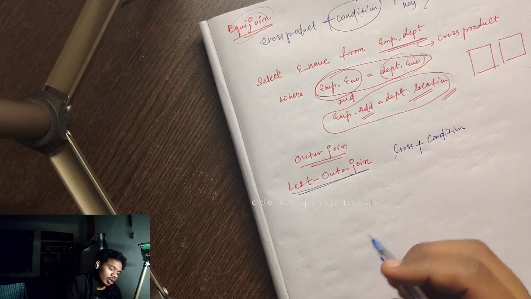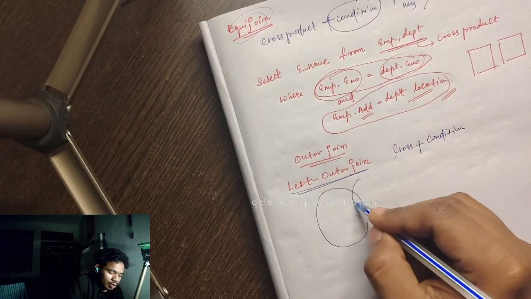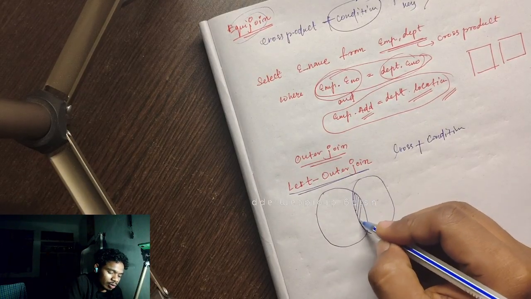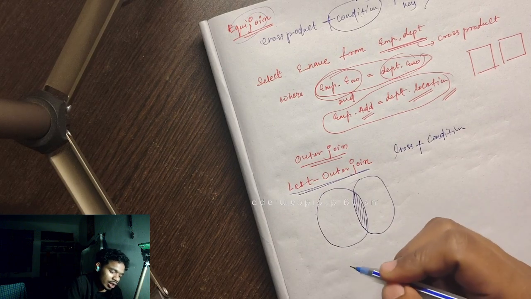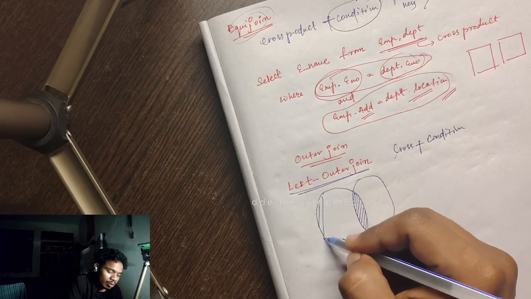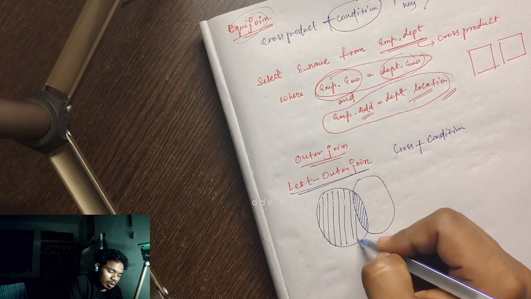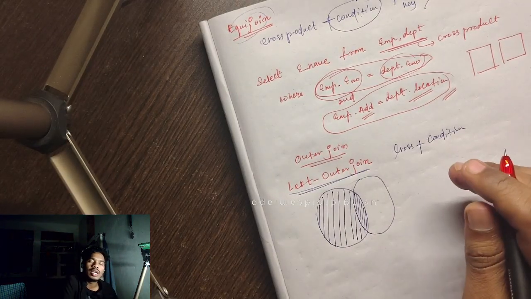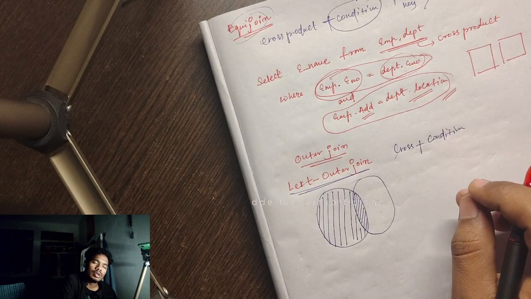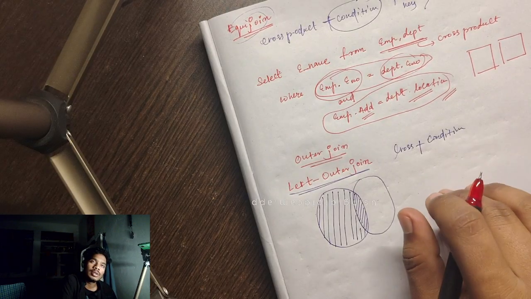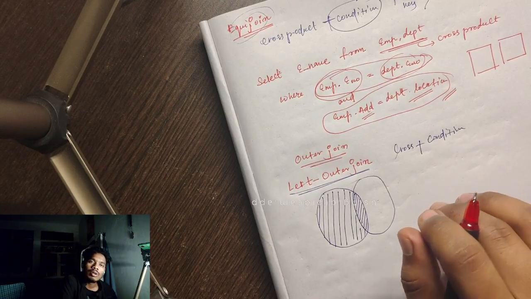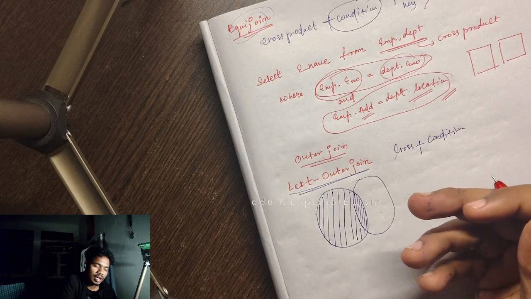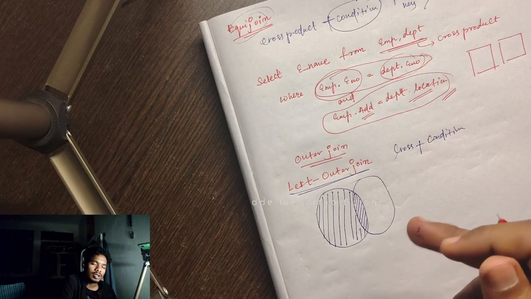If I take the Venn diagram of two tables, whatever is common will come, but in left outer join, whatever is in the left table will also come. If we write one table at the left side in my query, that will be considered the left table, and the other will be the right table.